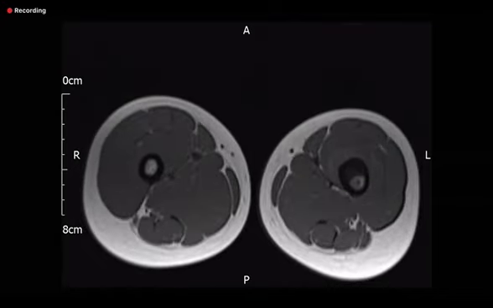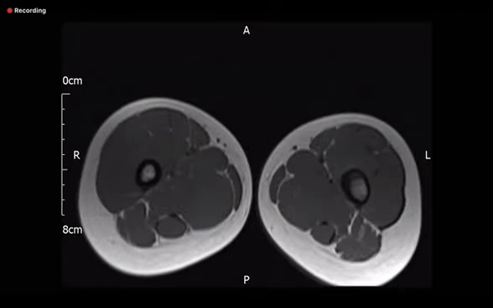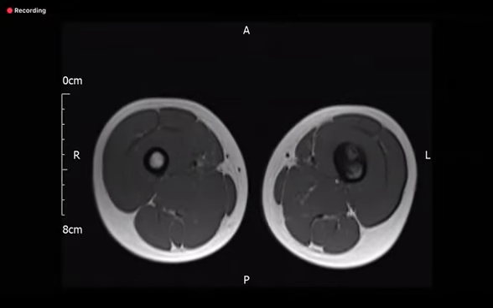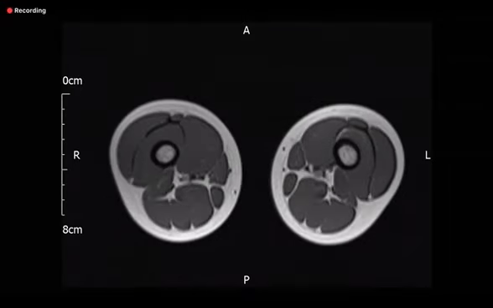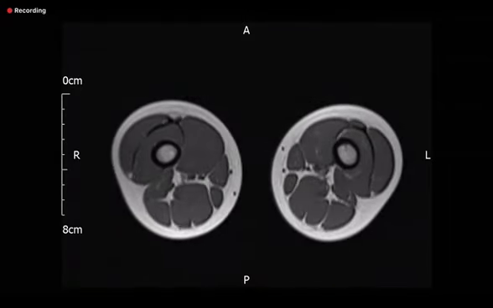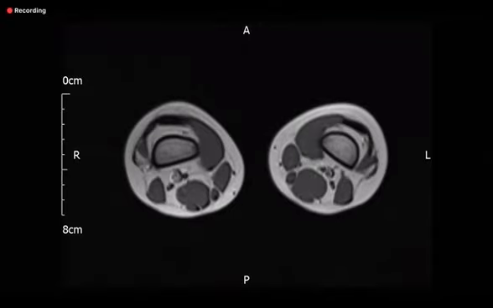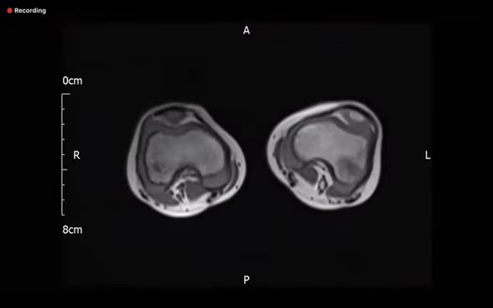Okay, talk about the lesion on this one. Okay, so there's abnormal marrow signal in the left femur, and I can see a central low signal intensity on the left-hand side, surrounded by more normal signal. It appears to be focal and not diffuse. Okay, next series, please.